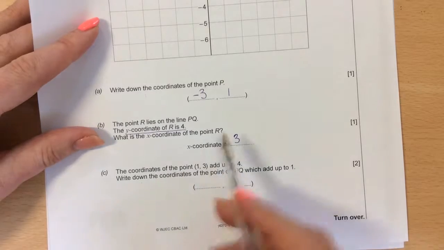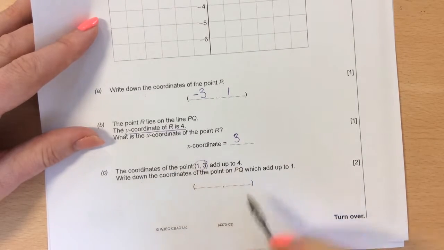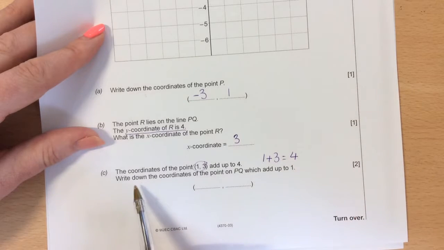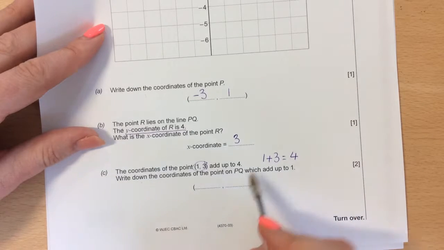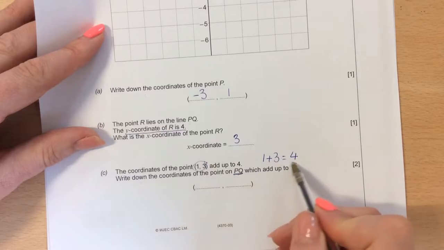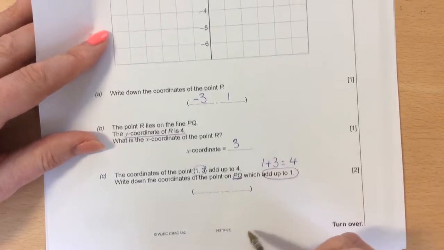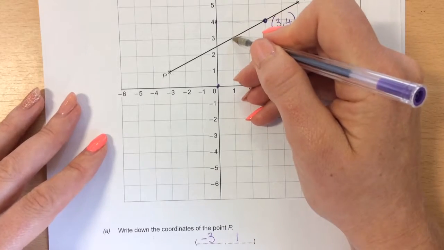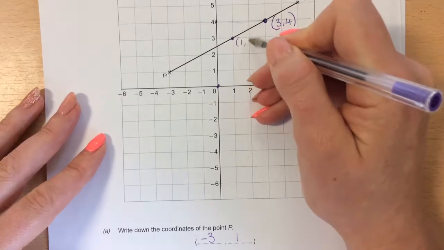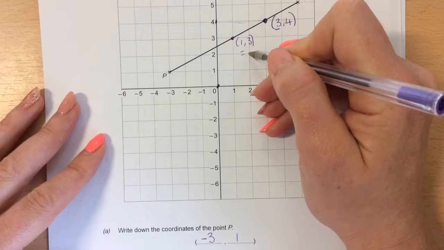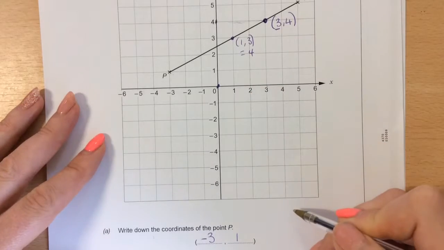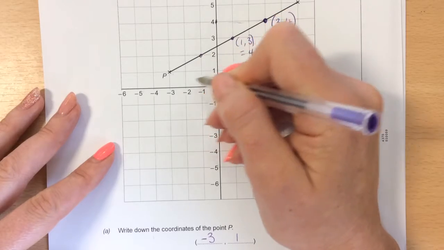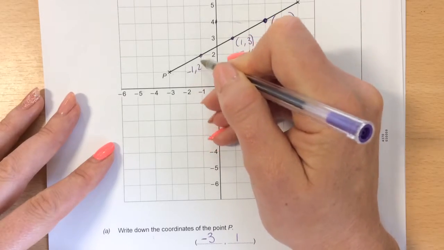Last bit, the coordinates of the point 1, 3 add up to 4. That's because 1 plus 3 equals 4. Then it says, write down the coordinates of the point on the line PQ which add up to 1. So, for example, if I looked at this point here, well, that's 1, 3. If I added those up, they would come to 4, so it's not that point. What about this one? Well, that's minus 1, 2.